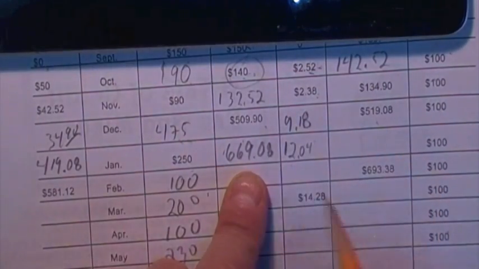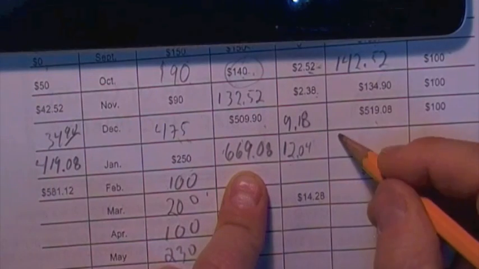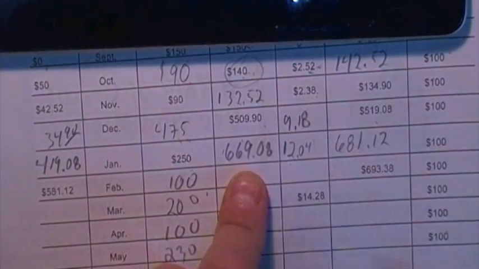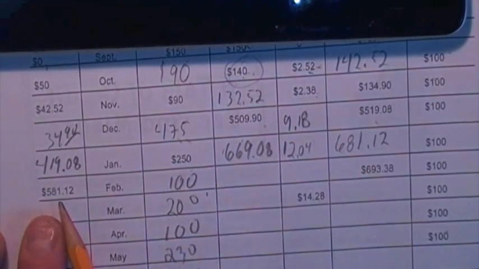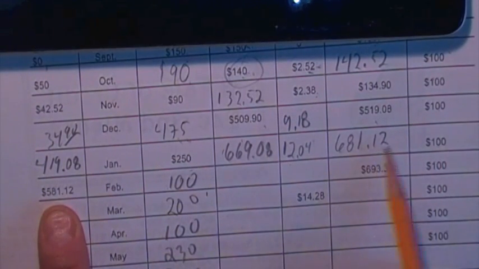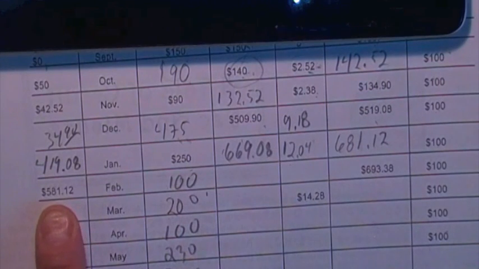So now we're going to add that to 669.08. 681.12. And we can tell we're good because if we take 100 away, we're at 581.12, which is what we have plus 100 there. So that's how you figured this one out, okay?